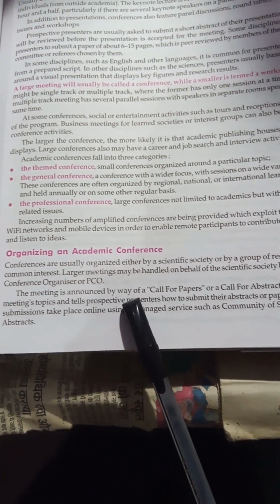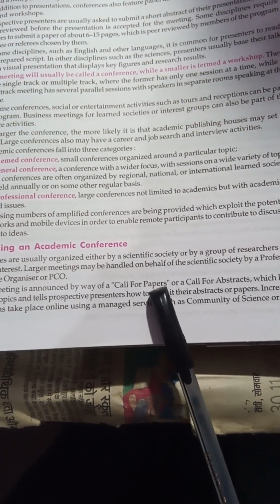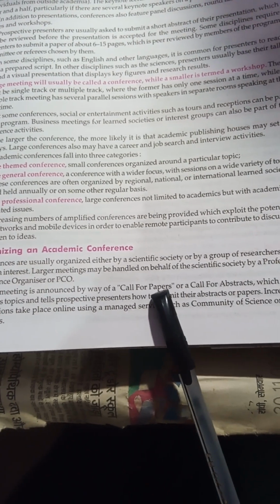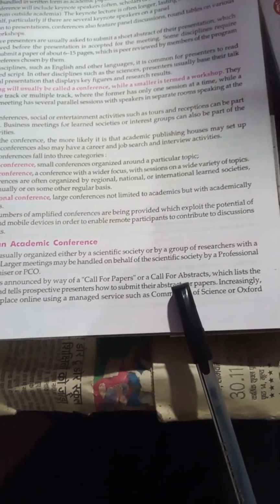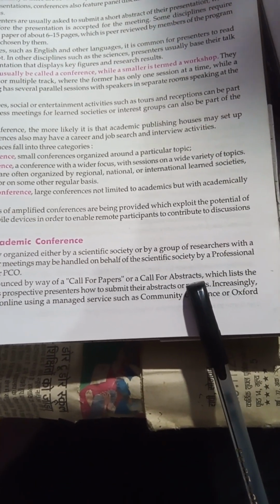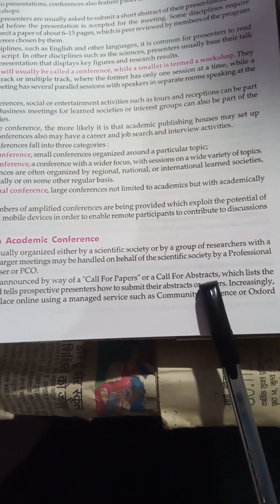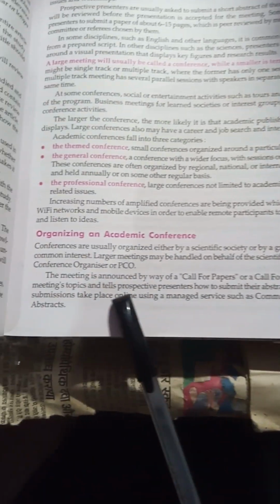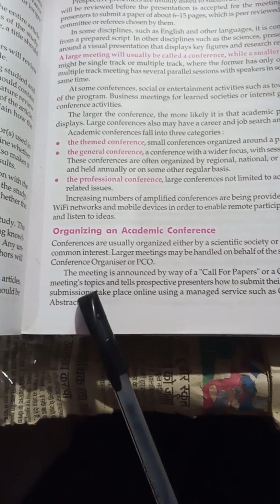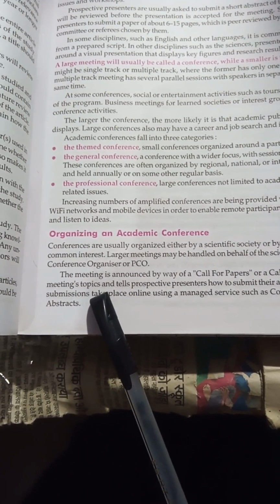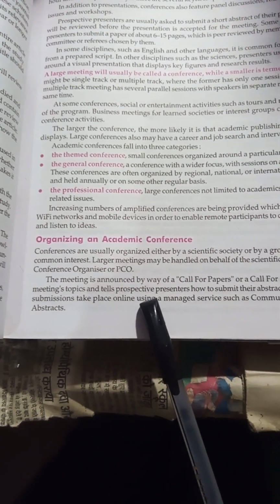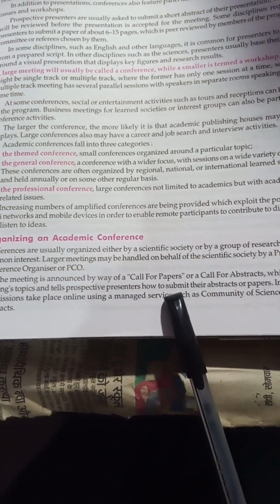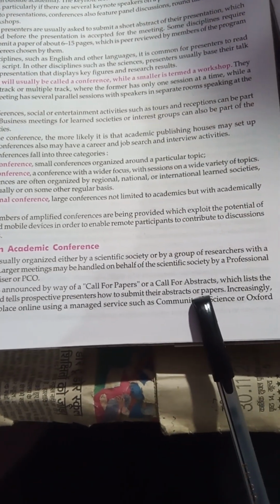The meeting is announced by way of a call for papers, or a call for abstracts, which lists the meeting's topic, what will be the topic of the meeting, and tells prospective presenters how to submit their abstracts or papers.